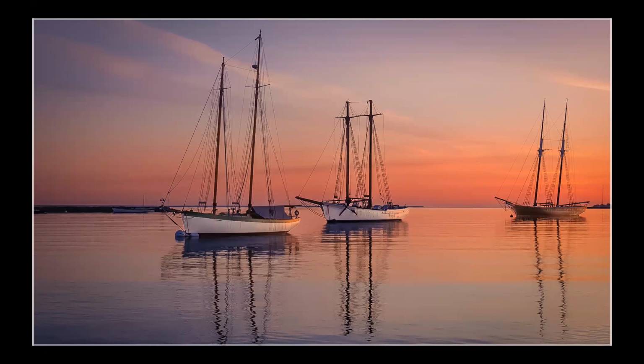I selected out the sky, tweaked the colors a bit, and then selected each of the hulls and increased the exposure. I used a classic dawn preset, which really popped the colors. That was in Camera Raw, and then I went to Photoshop and resized it and added the stroke. But I really did like this image.